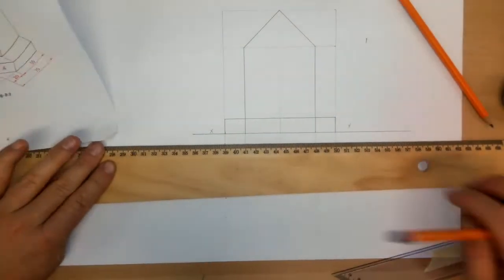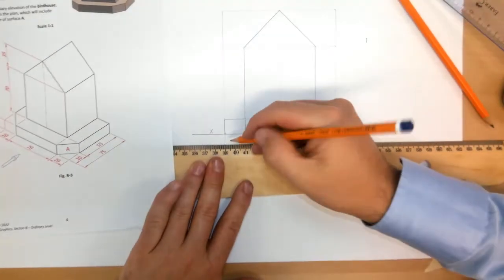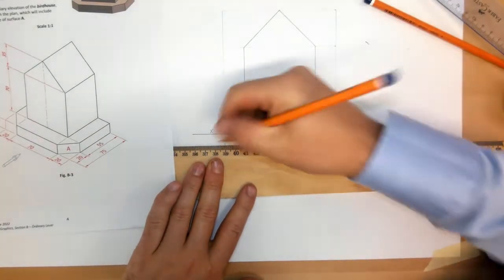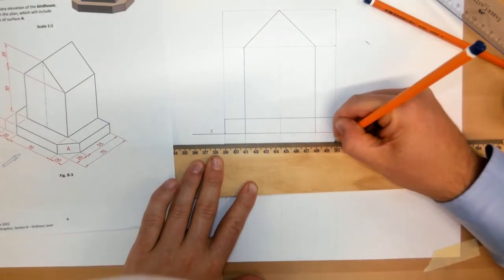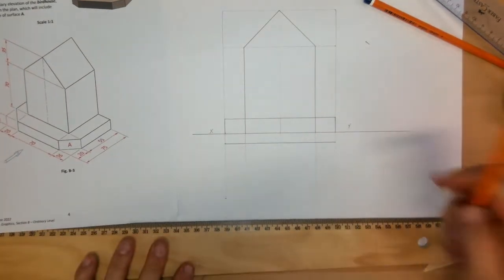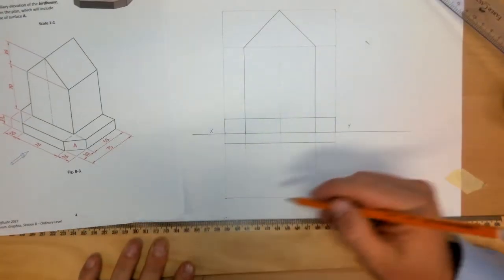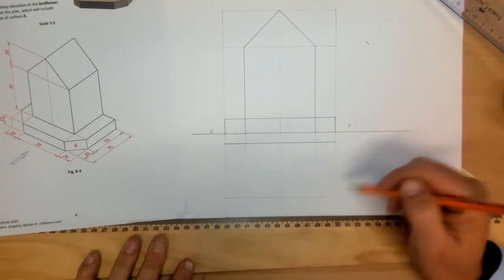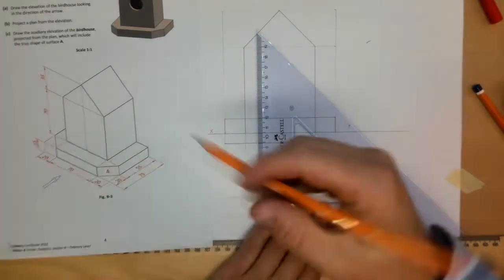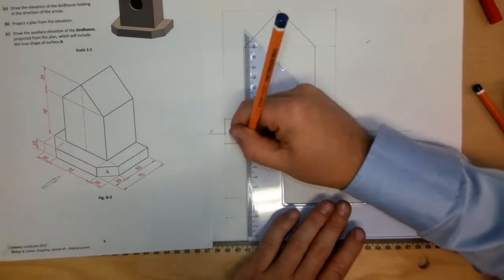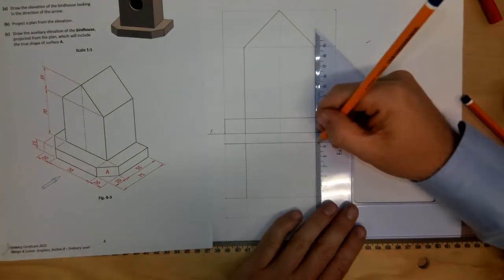Right, so we can start heavying in the outline there at the plan view. Heavy line for the back. The actual birdhouse here stops being heavy at this 55mm line from the back. That's where it stops.